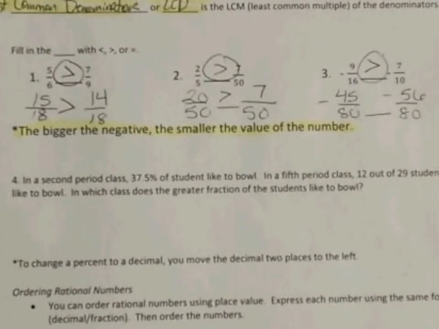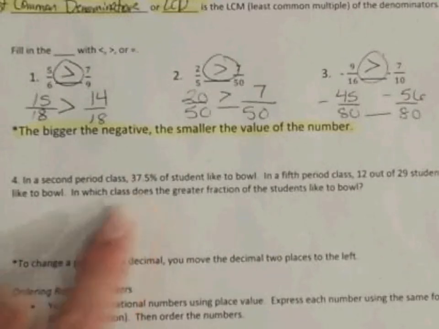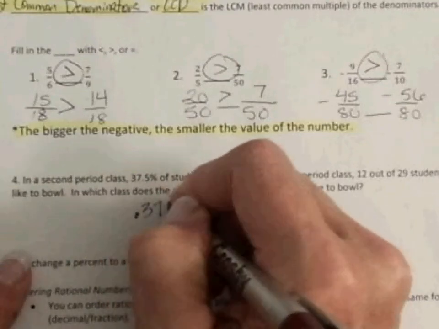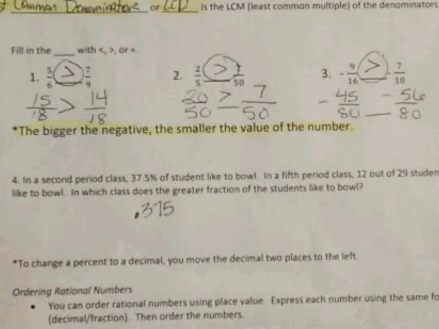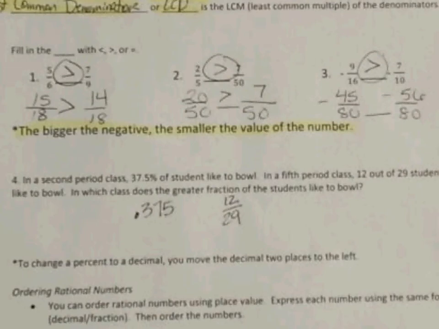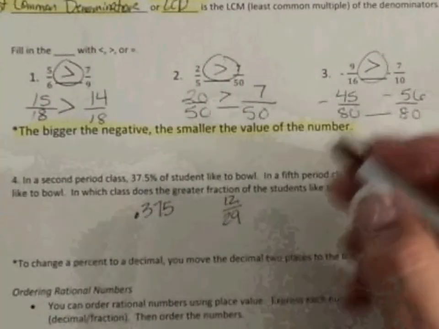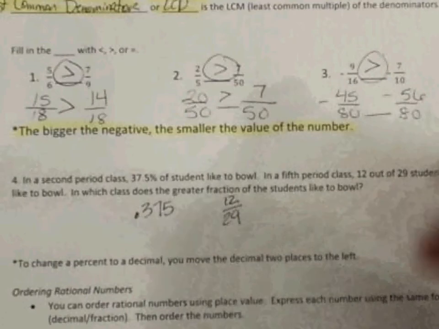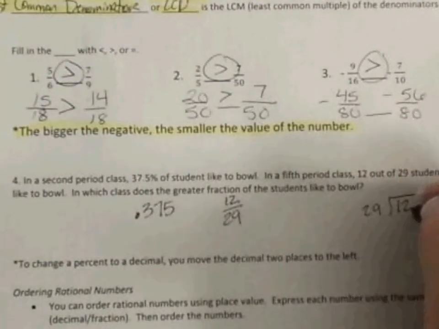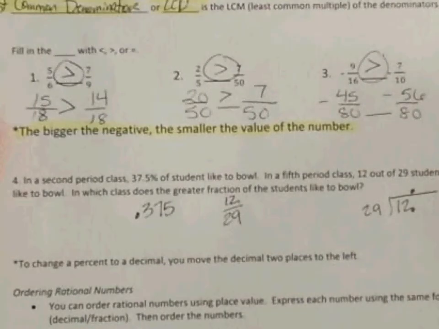In this case, we're going to put the 37.5% into a decimal, which is 0.375. So it's 375 thousandths. I really don't want to deal with that big of a fraction to have to try to simplify. So I'm actually going to convert the 12 out of 29 into a decimal so I can compare the two decimals. So remember, whenever you have a fraction, top in, bottom out, and we can get the decimal equivalent of any fraction.